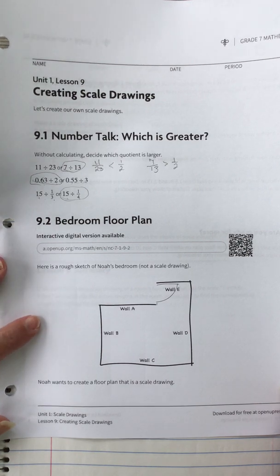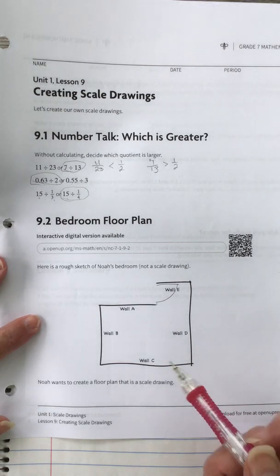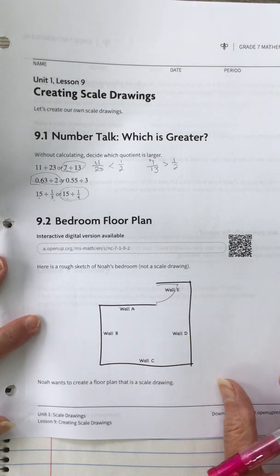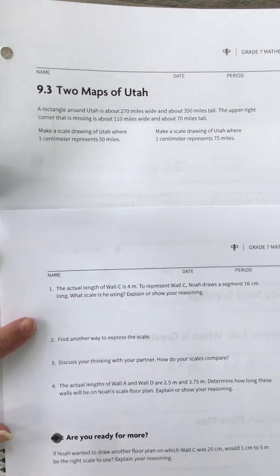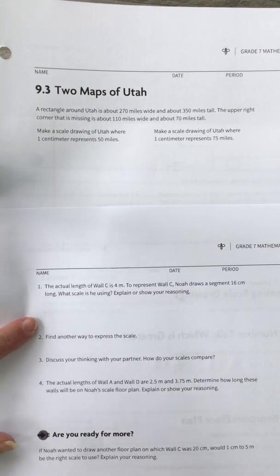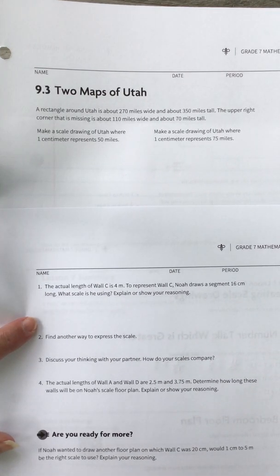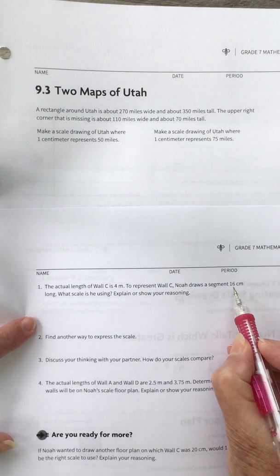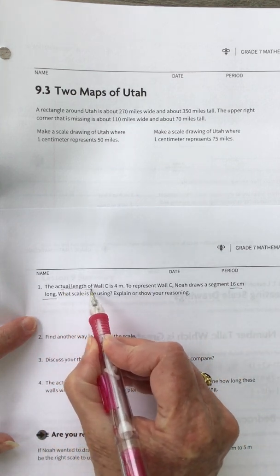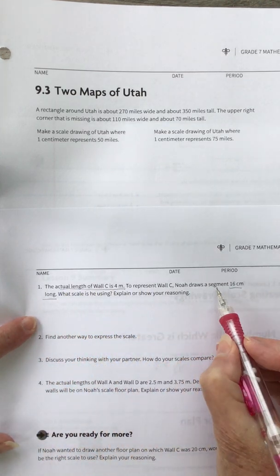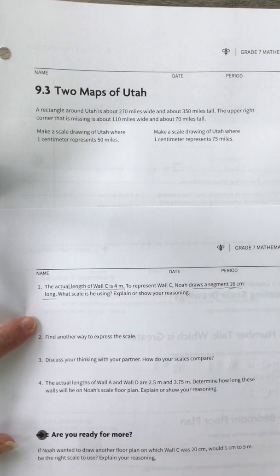So Noah wants to create a floor plan that is a scale drawing. This drawing is not to scale, it's just a rough sketch. The actual length of wall C is 4 meters. To represent wall C, Noah draws a segment that is 16 centimeters long, and the actual length is 4 meters. All right. What scale is he using?